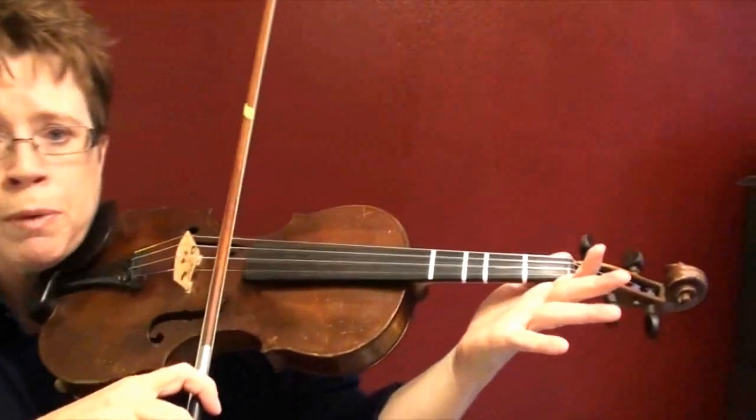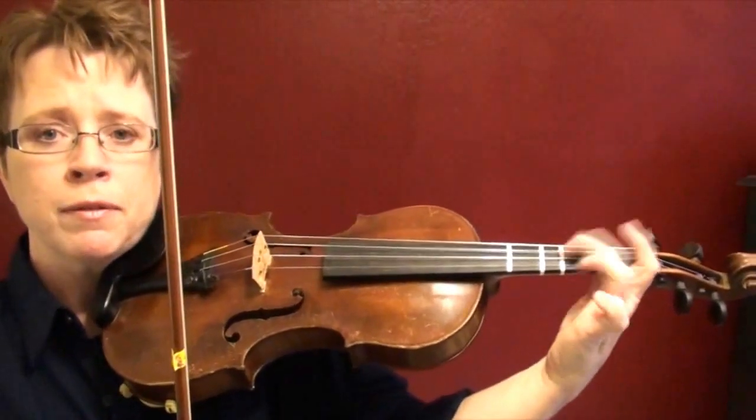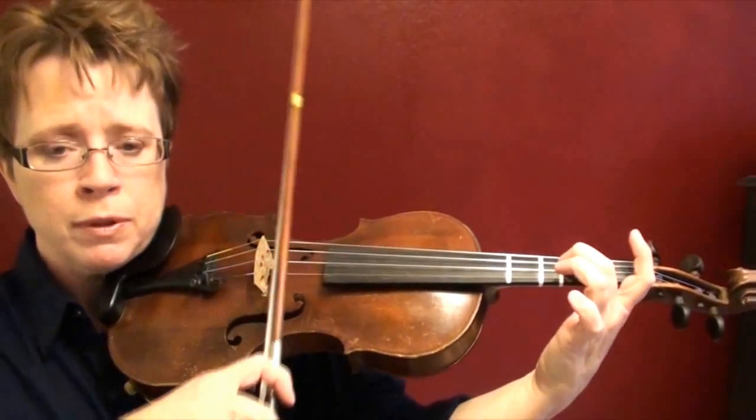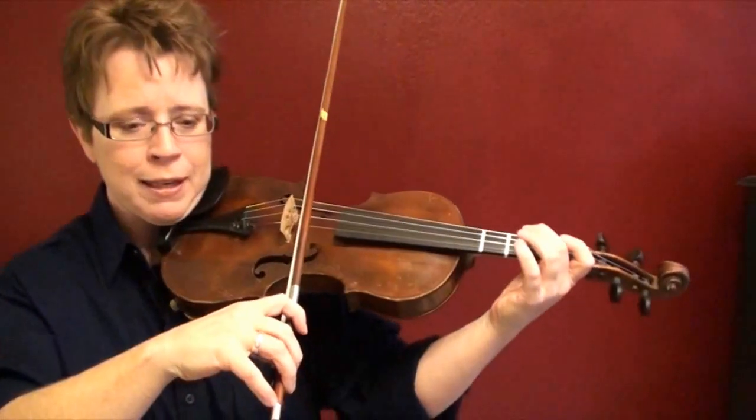So, for instance, if I were to play parallel thirds to this scale, then I would start a third above it. I started on open D, so a third above it would be F sharp. And that would form a perfect harmony with my D major scale. I'll attempt to sing along with my harmony. Okay.